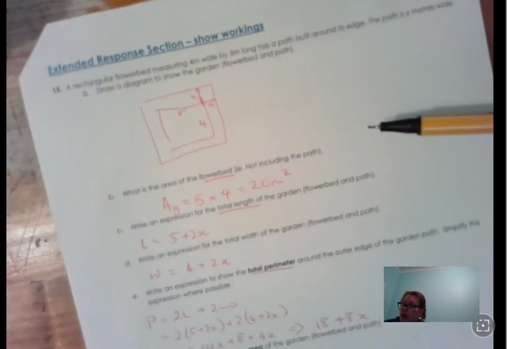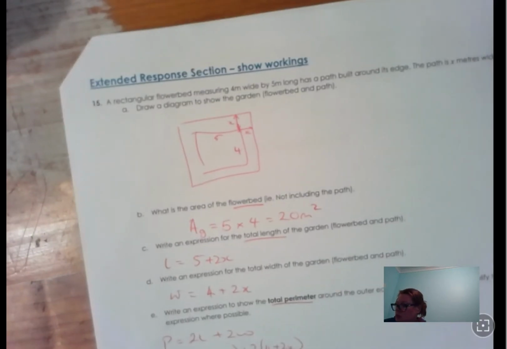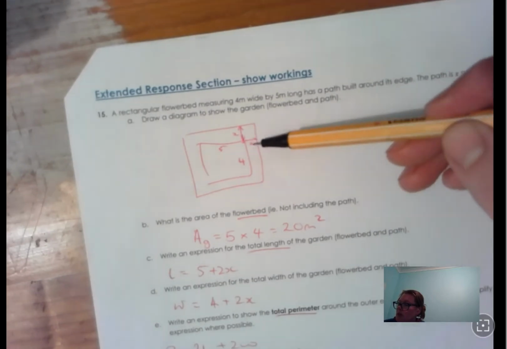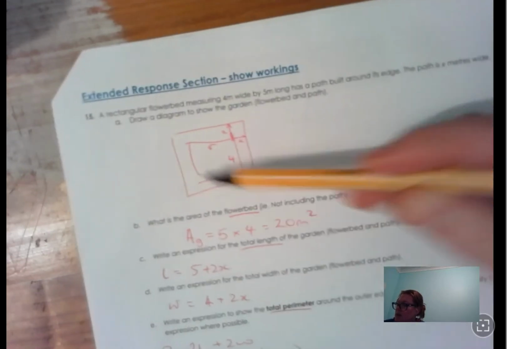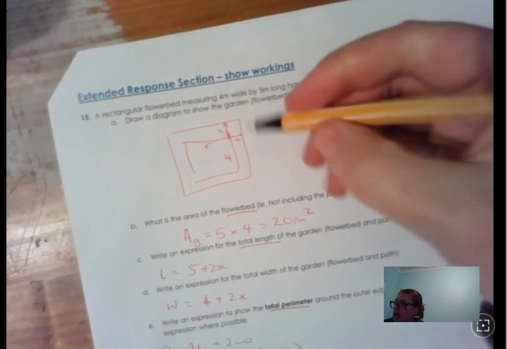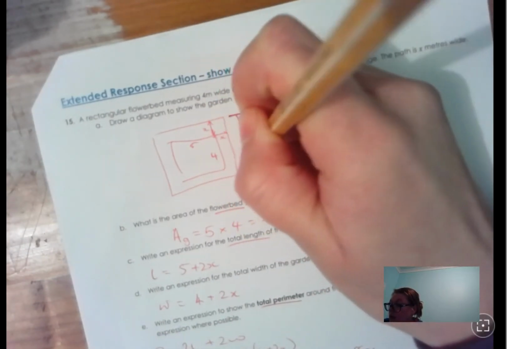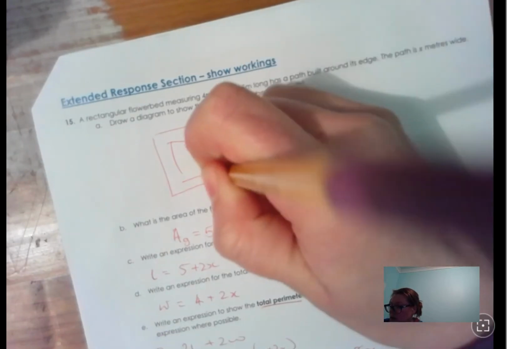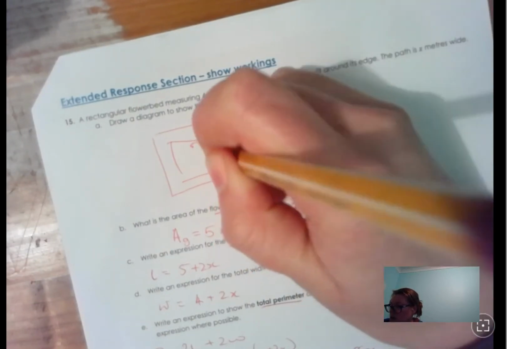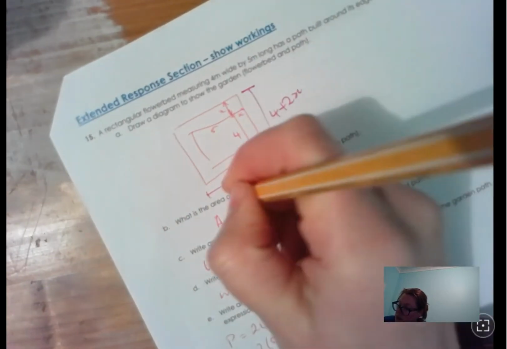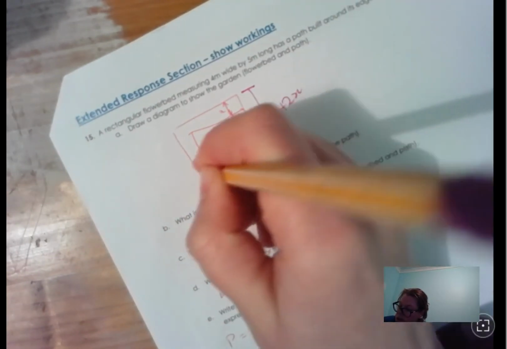And the last question was about drawing a pool or a garden bed, I think was this one. Remember to label that the path was x and x, and it was the same all around. What that allows you to do is go, right, well, the width is going to be 4 plus 2x, because there's an x on each side. And it allows you to do the length as being 5 plus 2x.